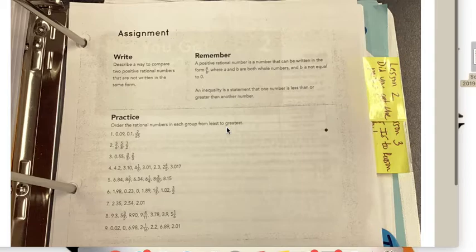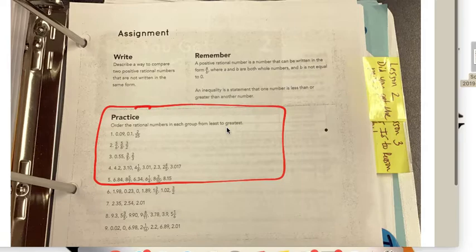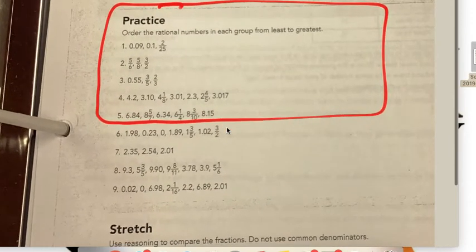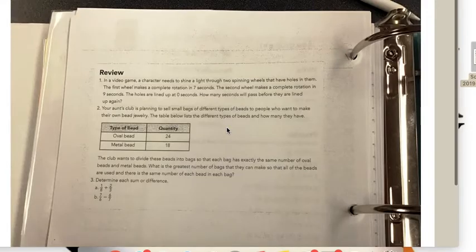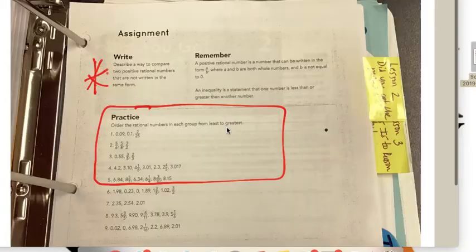I hope that your parents told you, but I said on my Remind message tonight that you only have to do numbers 1 through 5 on the practice, but you must do every other part. I want you to do all of the stretch, and you need to also do all of the review. I'm giving you a break on the practice because that's a lot of practice.